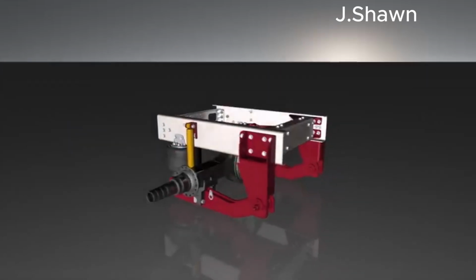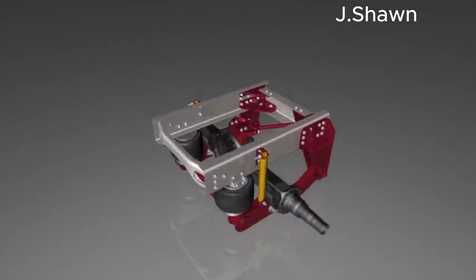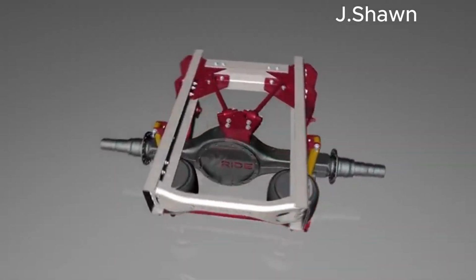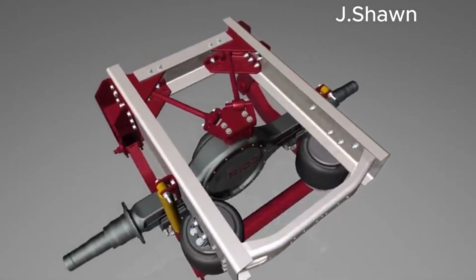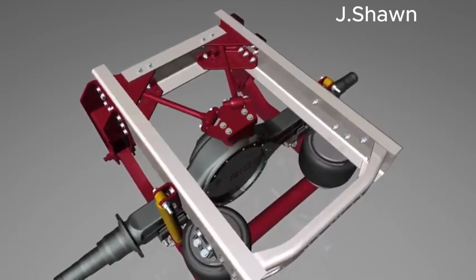The V-Ride rear suspension system from FCCC incorporates revolutionary design and engineering already proven in heavy-duty applications. It offers tremendous benefits to the luxury motorhome experience, and it's a great selling point for potential buyers.